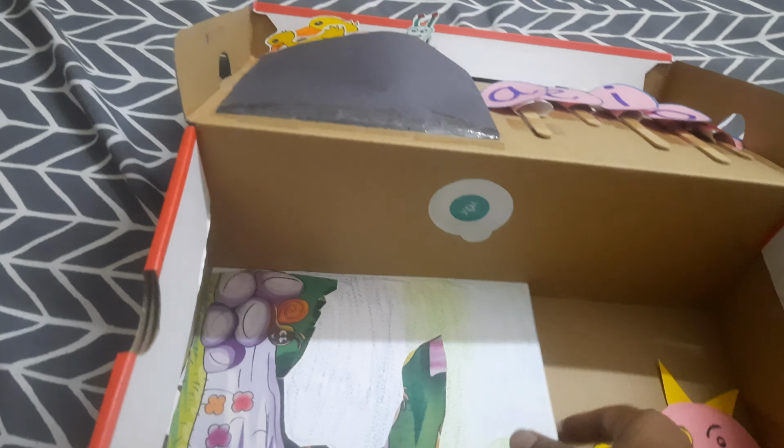And this is a small teddy. Whenever you are going to introduce a topic or something, you can use this teddy as a character and then introduce the topics to them.